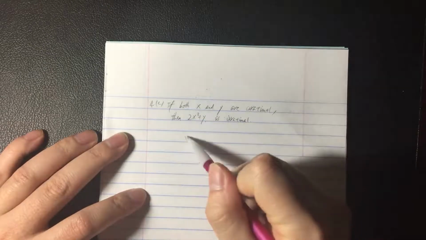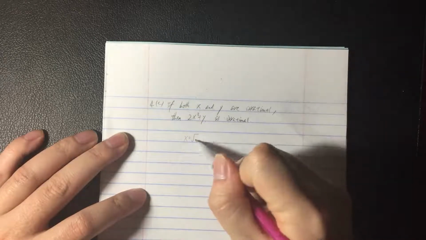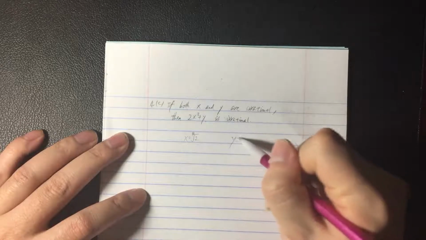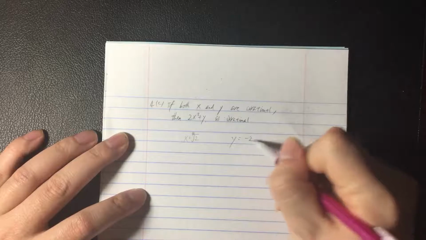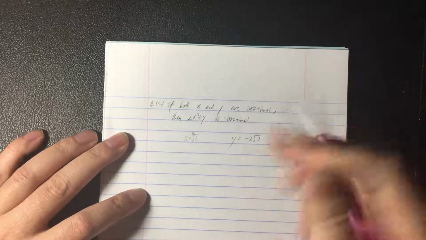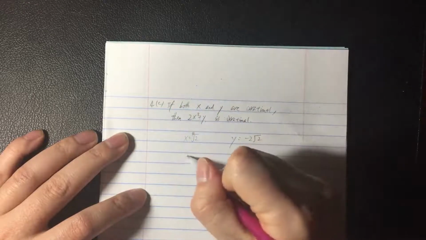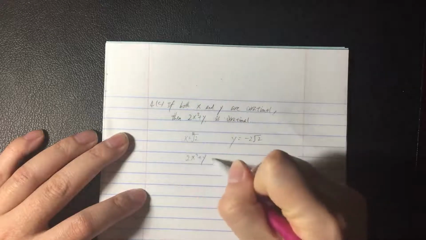Let's try some examples. If I let x equal 2 to the fourth root of 2, and let y equal negative 2 square root of 2, then they are both irrational. The hypothesis is true. How about 2x squared plus y?